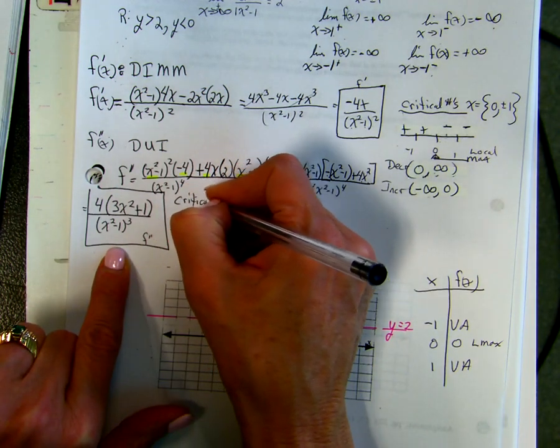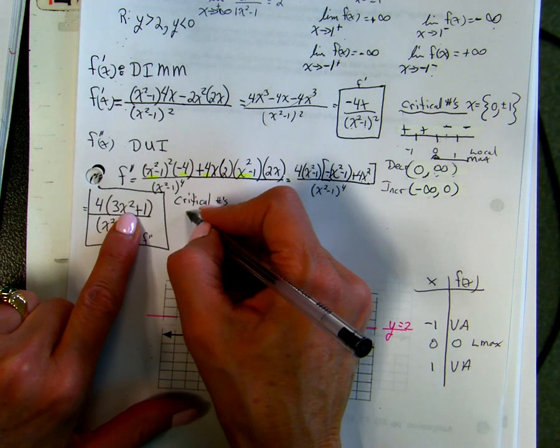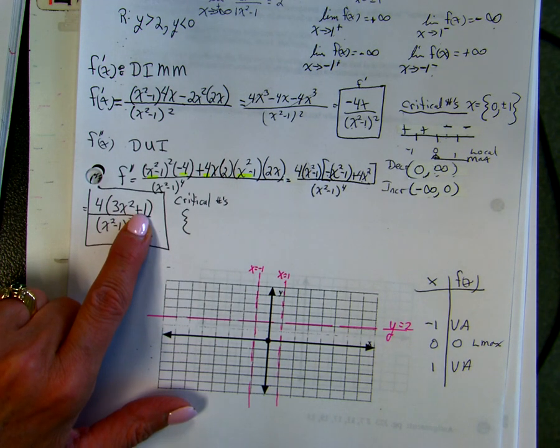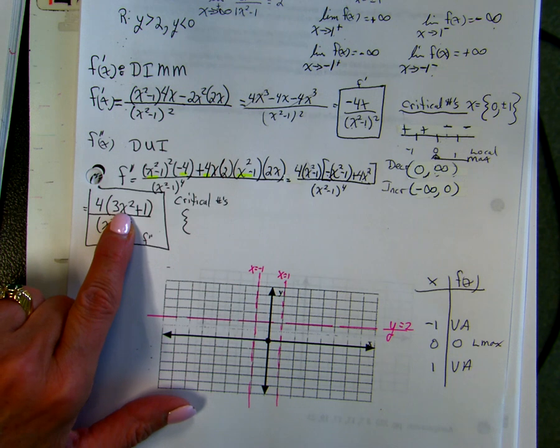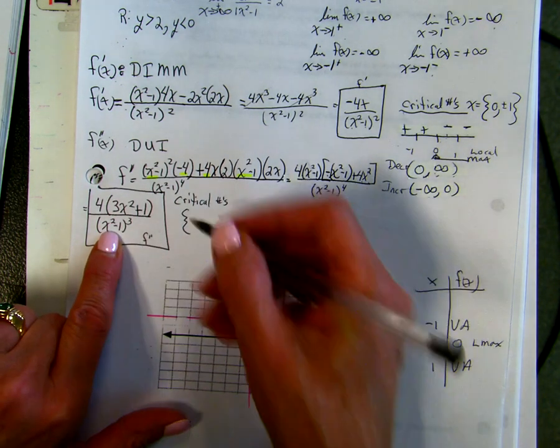The critical numbers here, where the numerator is 0, could that numerator be 0? Why not? Yeah, because you can't take the square root of a negative number. You'd end up trying to solve negative 1 over 3 plus or minus the square root. Okay, so there's no critical number on the top.